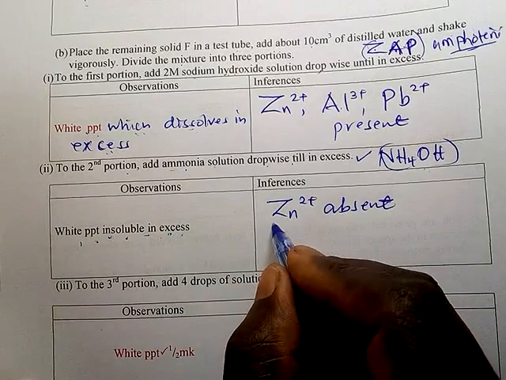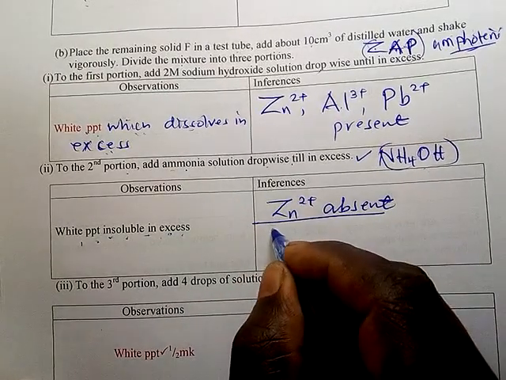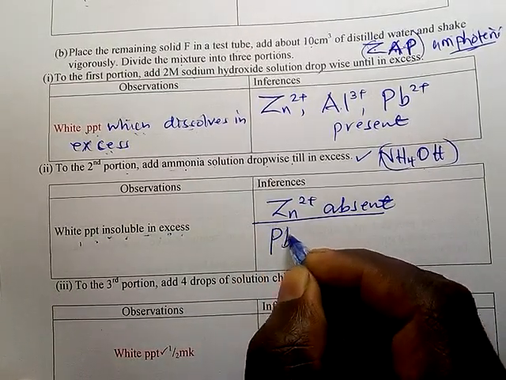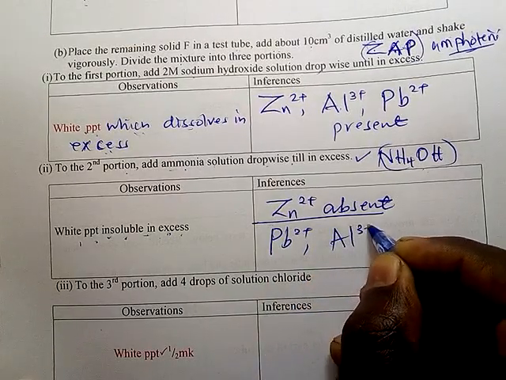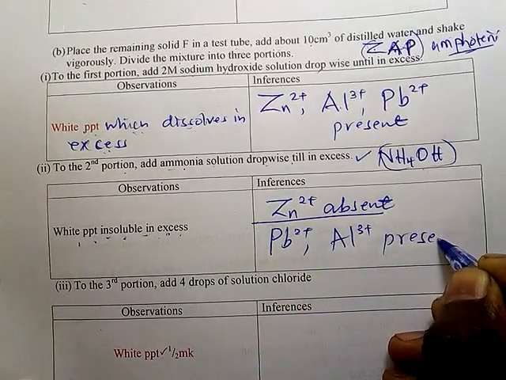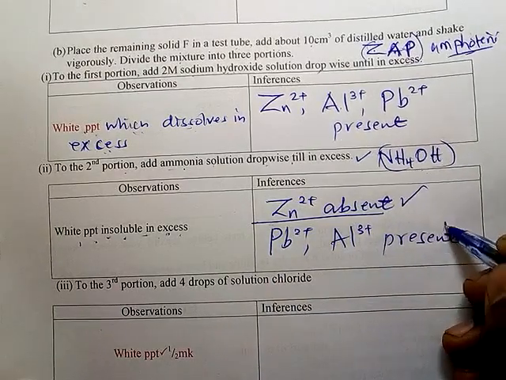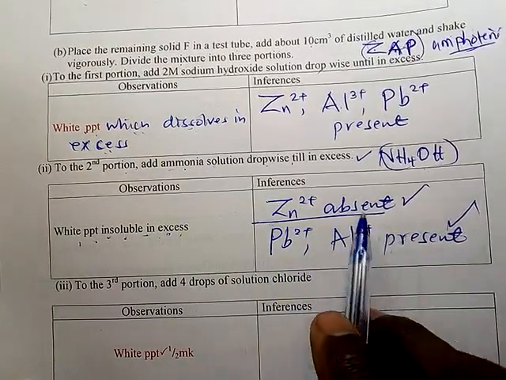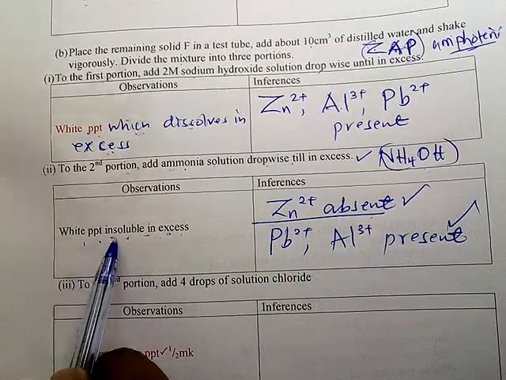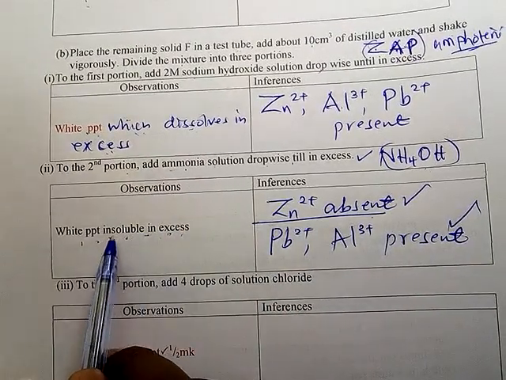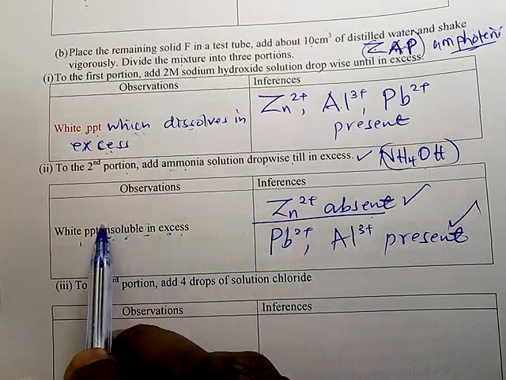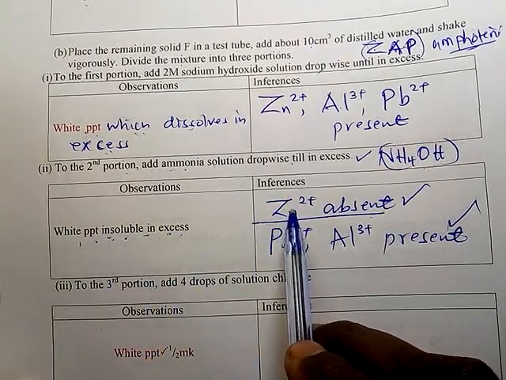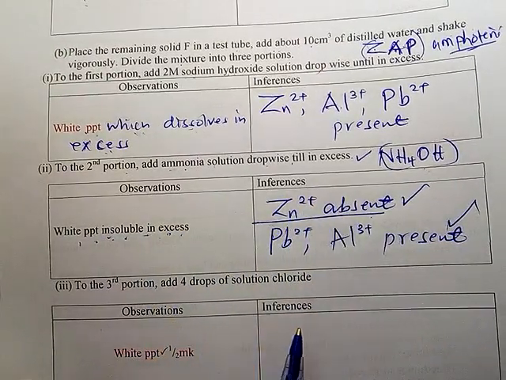right? So if this one is absent, what is present? Lead 2 positive, aluminum 3 positive is present. This one is present and this one is absent. If it dissolves in excess, remember this one insoluble, it does not dissolve in excess. If it dissolves in excess, this one is present. Zinc is present, right?